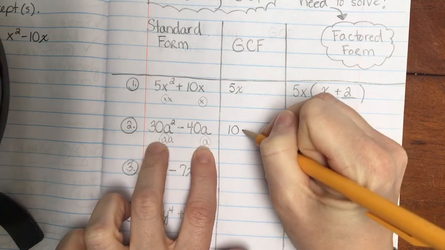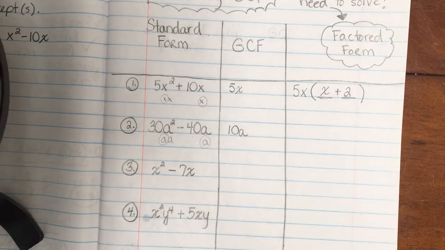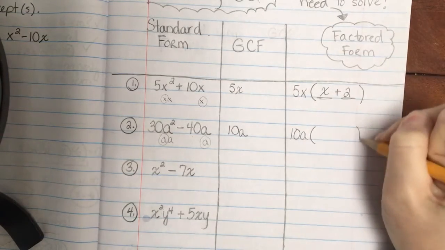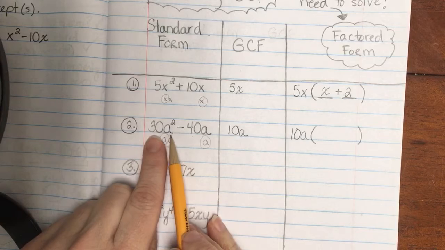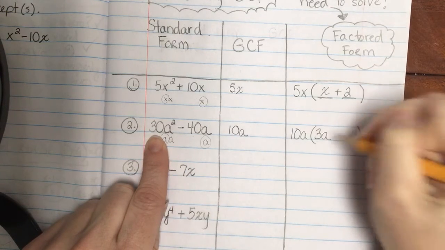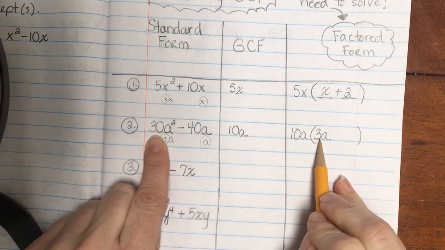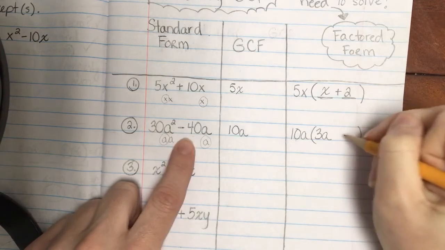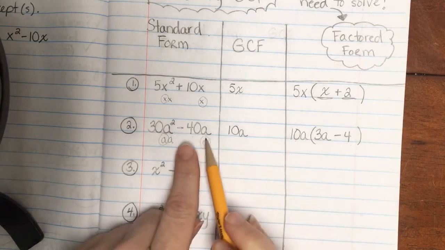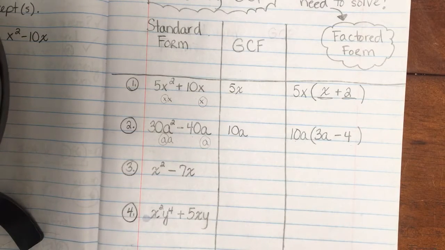I can circle 1 match. 10a is the GCF. So I put 10a in the front of my parentheses, and then 10a times what gives me 30a squared? 3a. If I multiply those two, I would get 30a squared minus 4, because if I multiply negative 4 and 10a, I would get negative 40a.